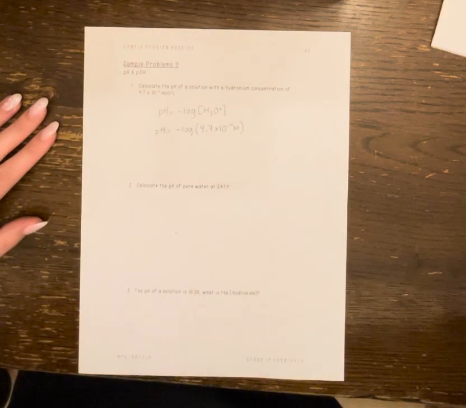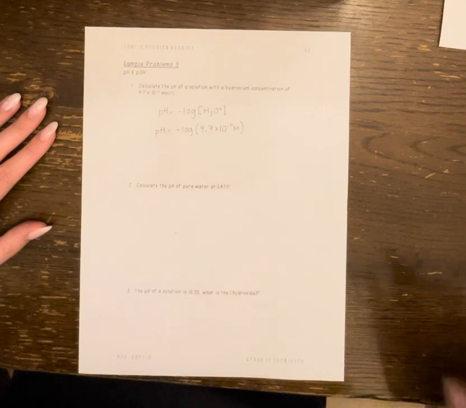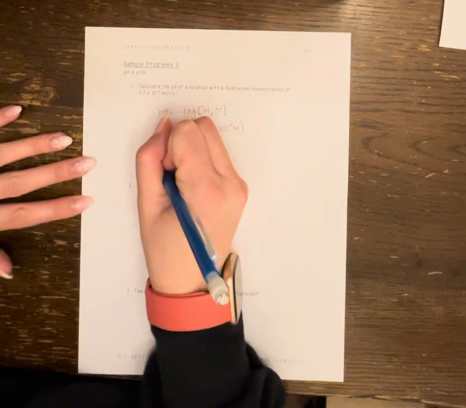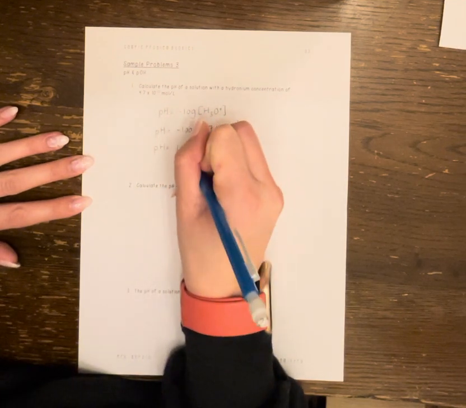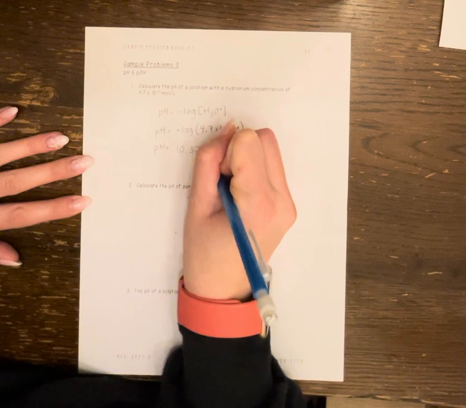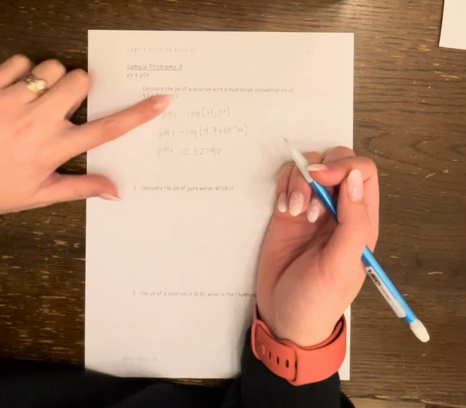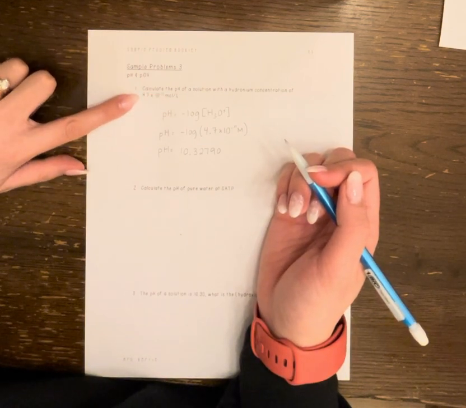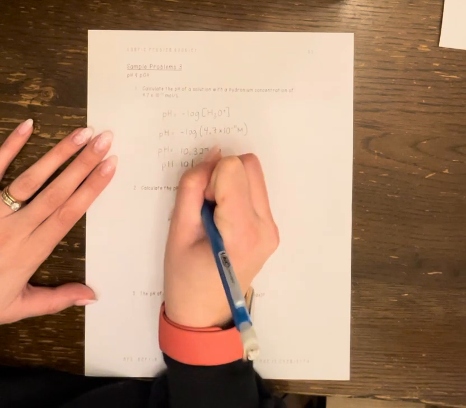So if we plug this in, we get pH equals 10.32790. If we look at our sig figs here, the only sig fig is the measured concentration, and that's 2, so our pH equals 10. So this is a basic solution.